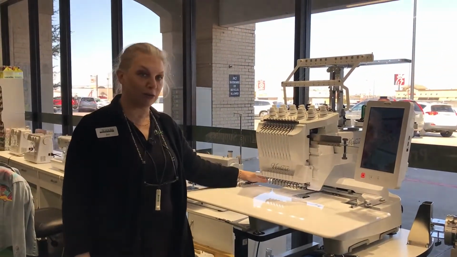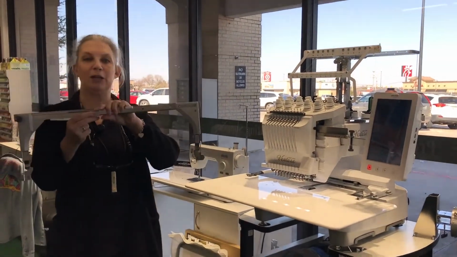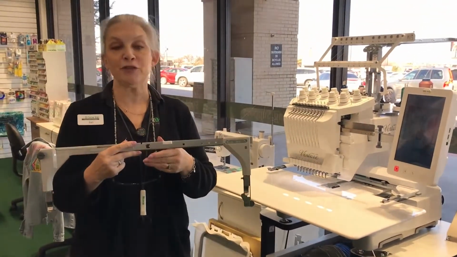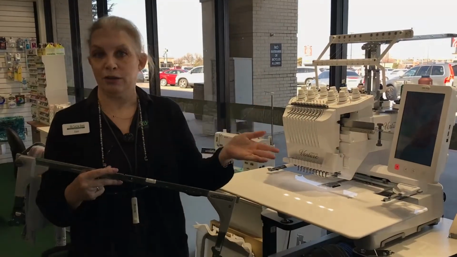This is the A arm, and the machine comes with an A arm and a B arm. A lot of people ask, why do you have a B arm? It's not for very many hoops, but you do have to have it. They give you the arm so that when you get the other hoops, you can switch that out.